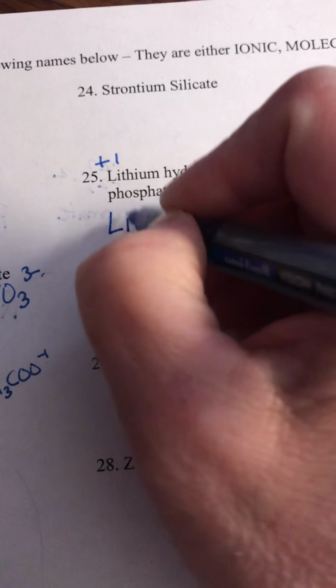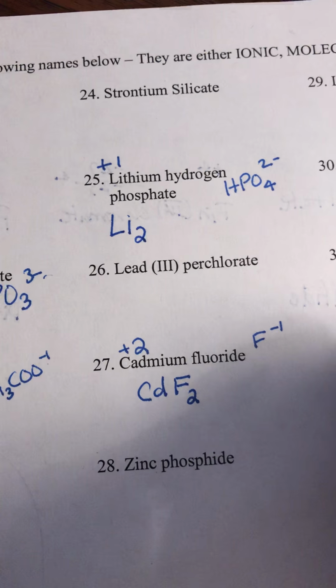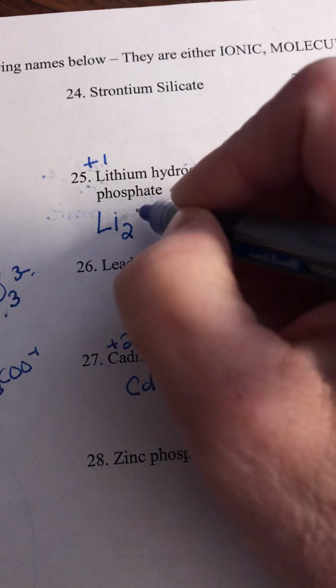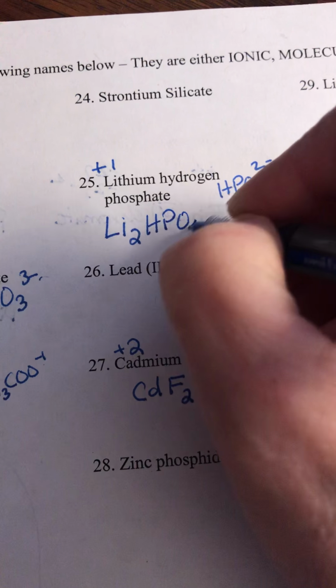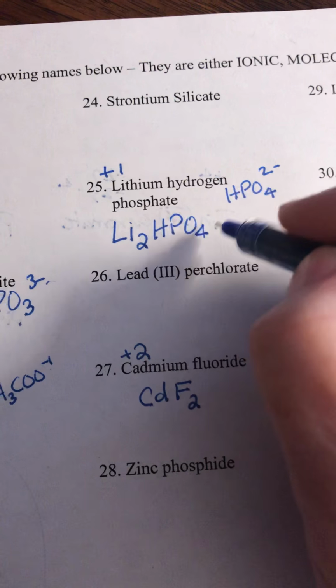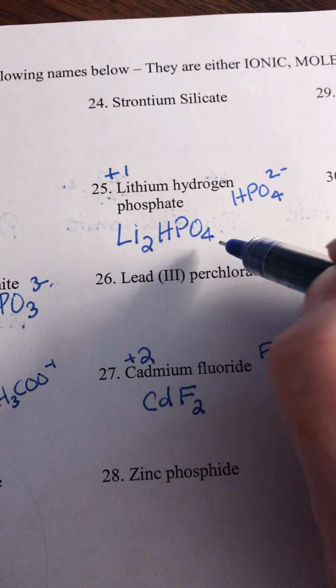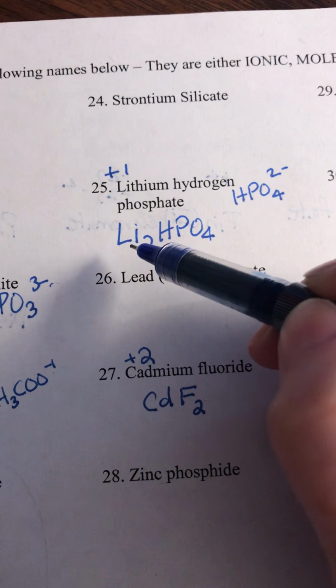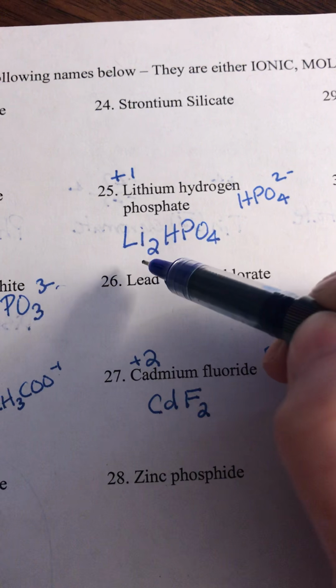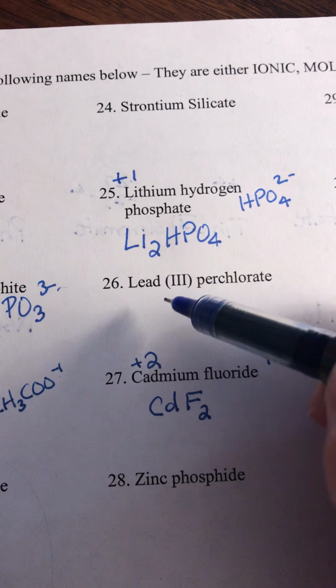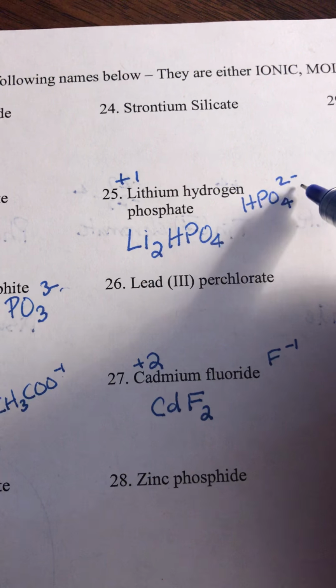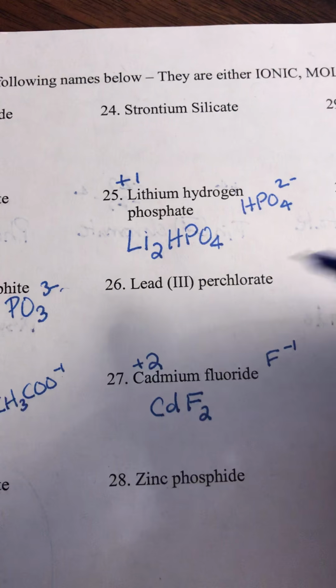I'm going to need a total of 2 lithium to go with the 1 hydrogen phosphate. Notice no parentheses around the hydrogen phosphate because there's only 1 of them. And because lithium is a monatomic ion, I don't put parentheses around it. So I have 2 of these +1 charges to offset the charge of this -2 hydrogen phosphate, and it's electrically neutral.